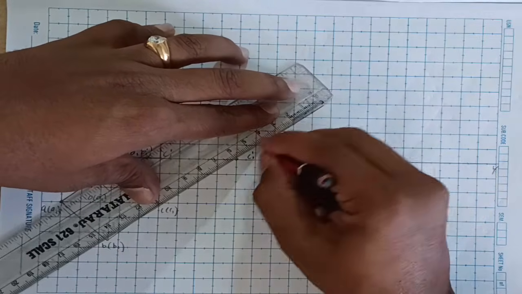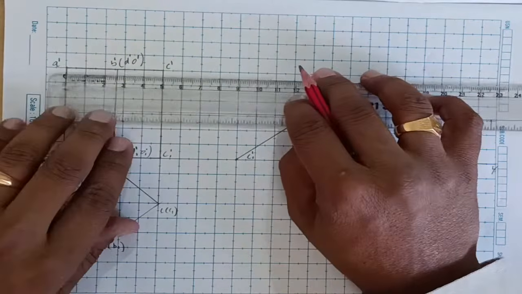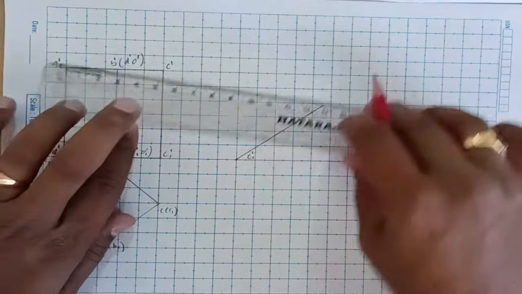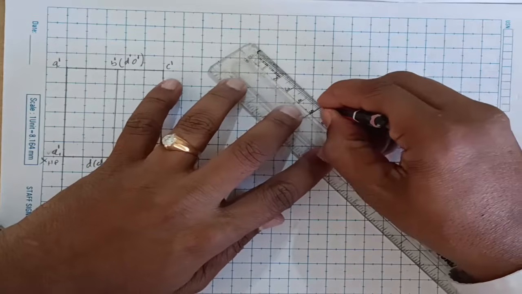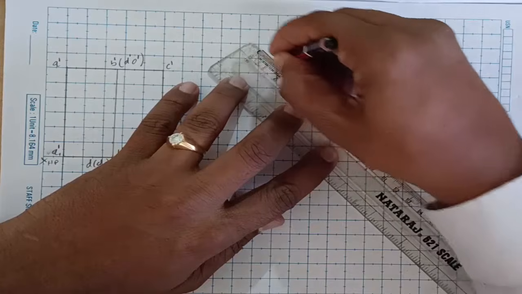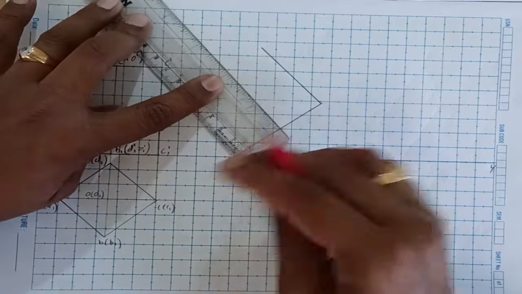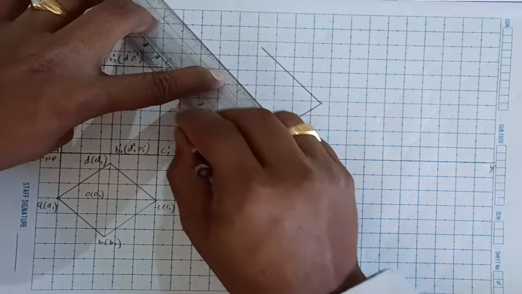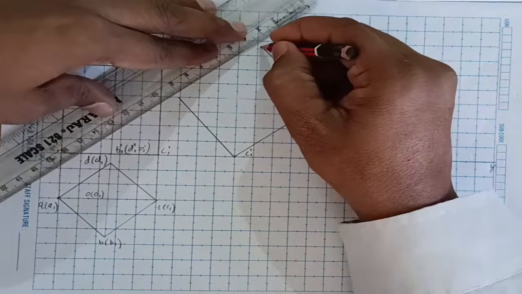60. Okay. Next we need to check this length. So this length is almost 50. So we have to draw the line from here, 50, and then on this side also we need to draw 50, and then join the end points.